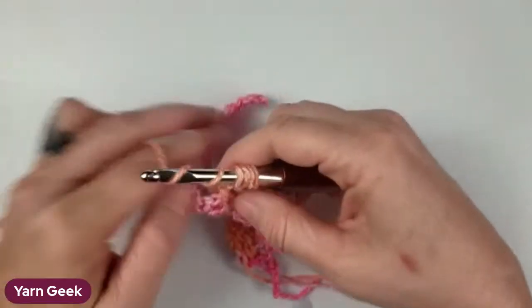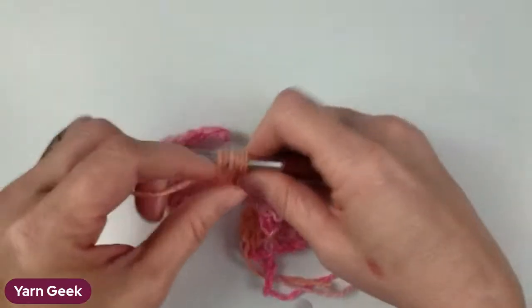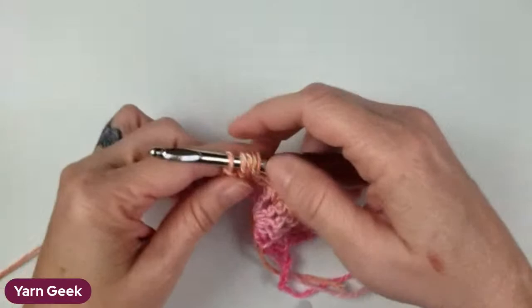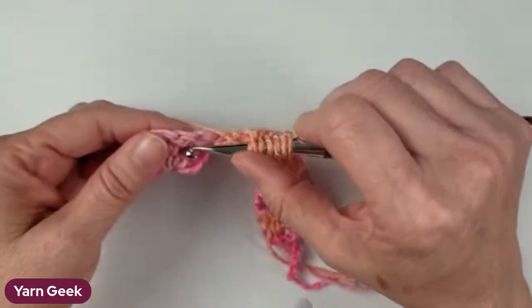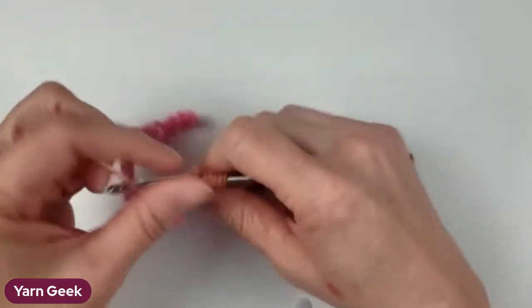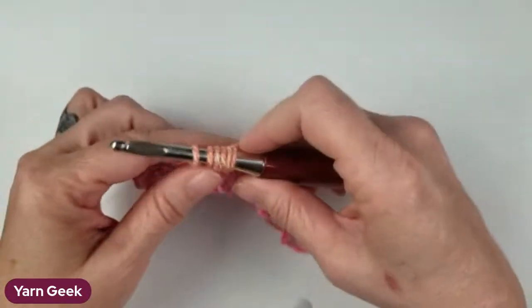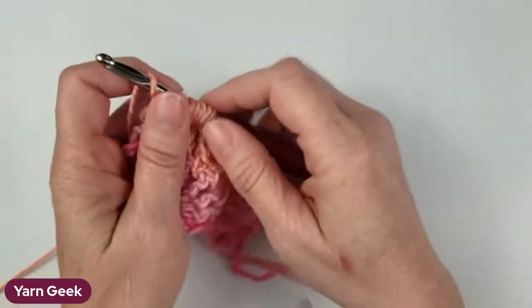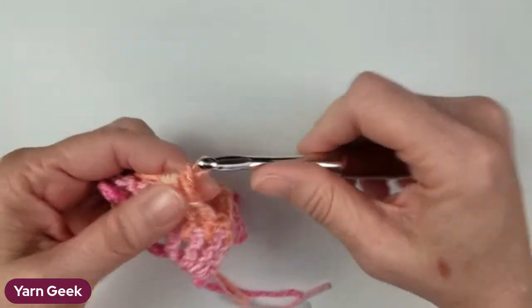But you guys, I seriously, I'm getting more confidence in writing the patterns. I'm going to be writing patterns at one point in time. You guys will all be able to say, we knew her when she couldn't write a pattern. I mean, I can, but it's kind of messy.